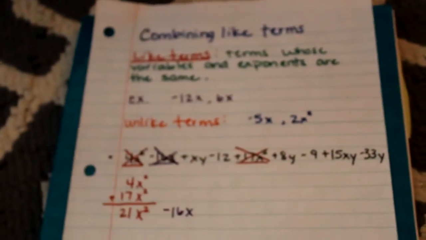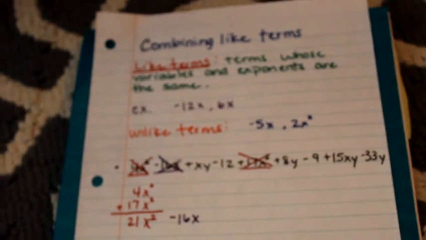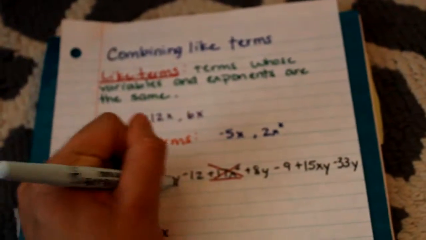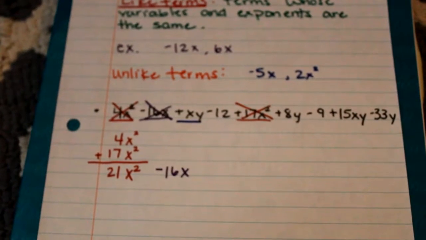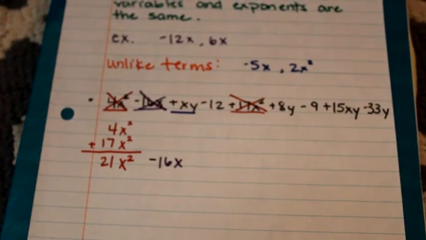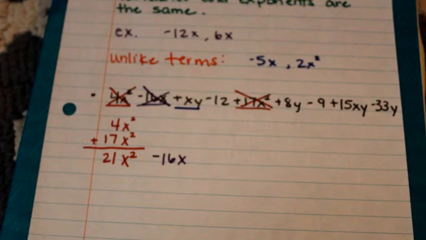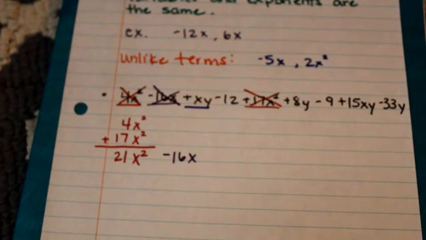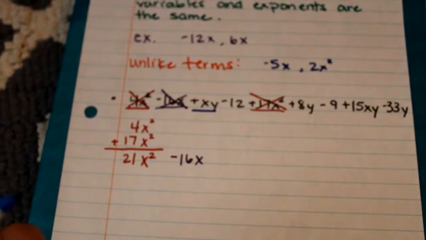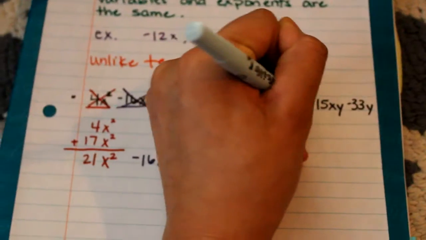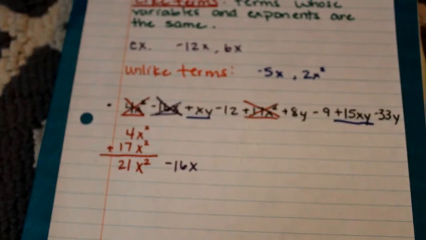And remember, we're going to cross them out once we've finished using them. We're going to take a new color and underline the next term. So plus xy, and the next term says minus 12. That's not a like term. The next term says plus 8y. That's not a like term. The next one says minus 9. That's not a like term. And the next one plus 15xy. That's a like term. And the last one minus 33y. That's not a like term.